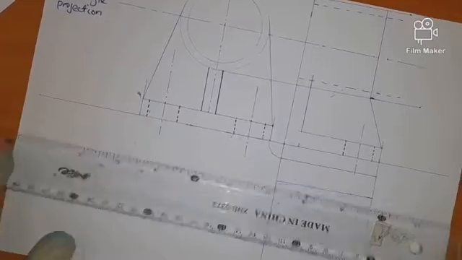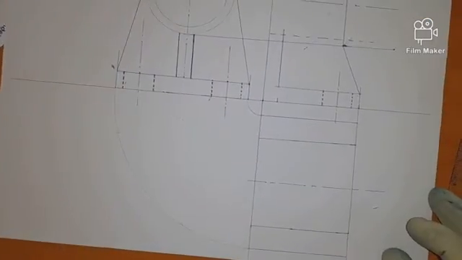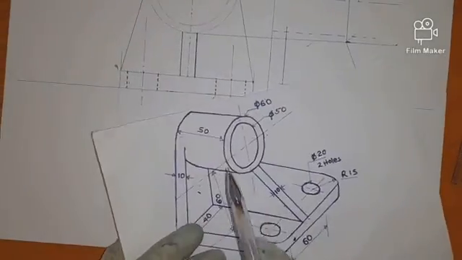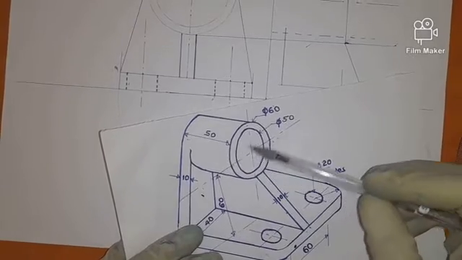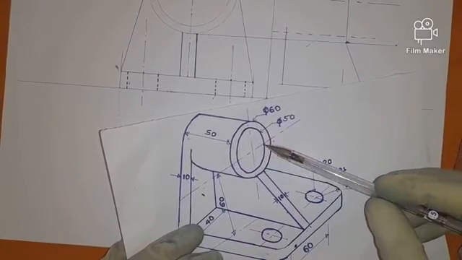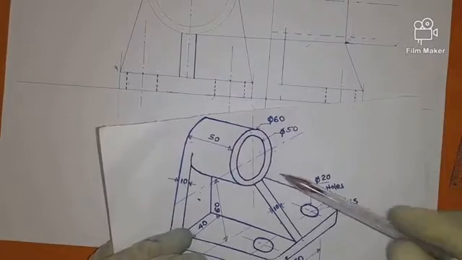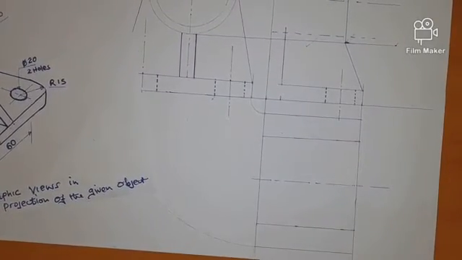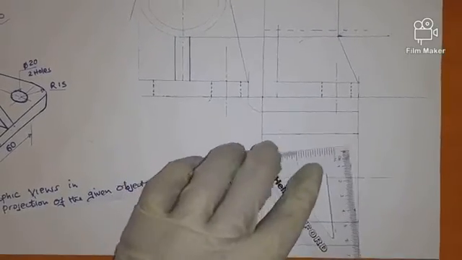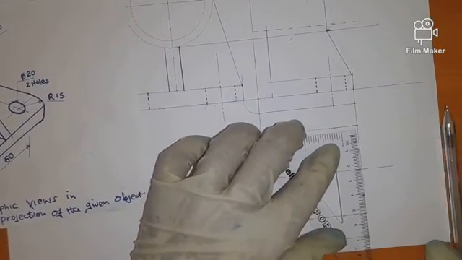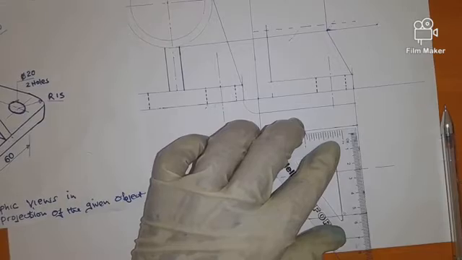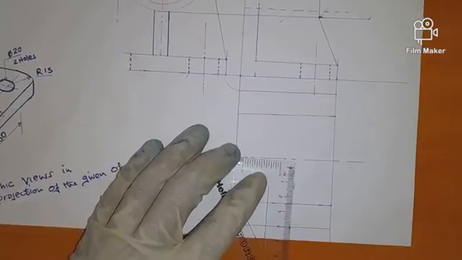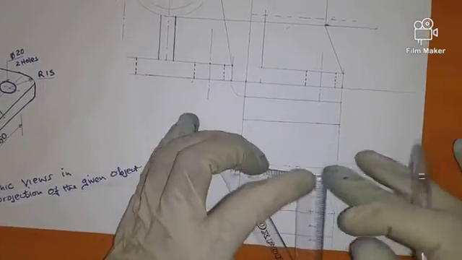Now again, we have the inner circle, which will now appear as hidden lines. It is 25 millimeters in radius, so we measure 25 up, 25 below. Just come and measure 25 up and 25 below.